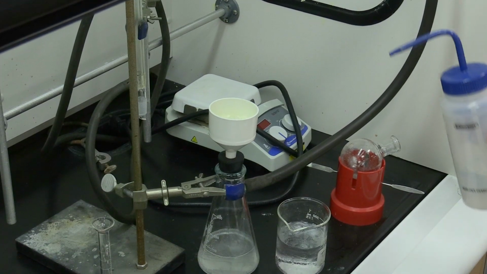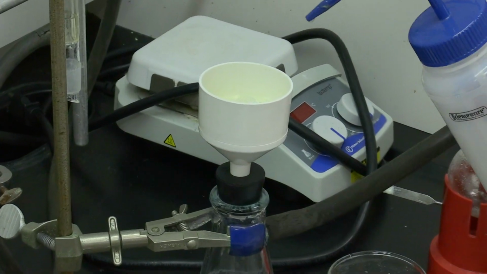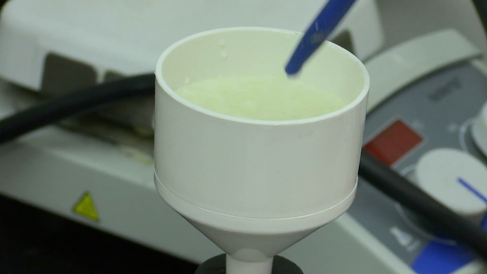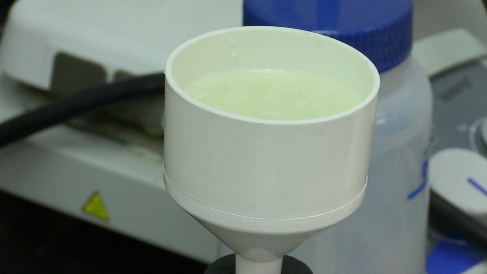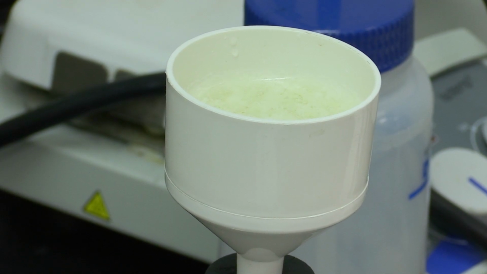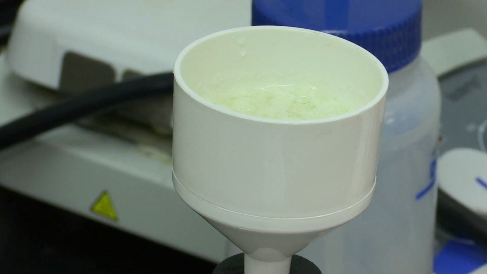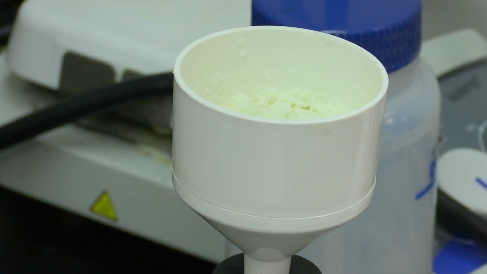Okay, so that's the finished product, part B, which is 9-benzyl fluorene. And we want to let it undergo suction filtration for as long as we can. And then we'll transfer the product to a watch glass and put it in the oven for a few minutes to dry. The melting point of 9-benzyl fluorene is around 68 to 74 degrees C.